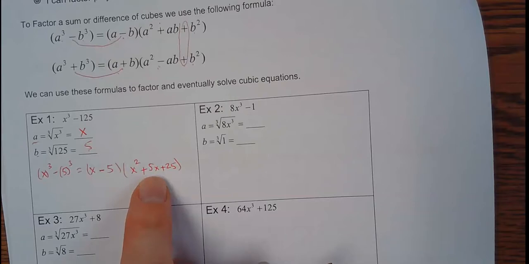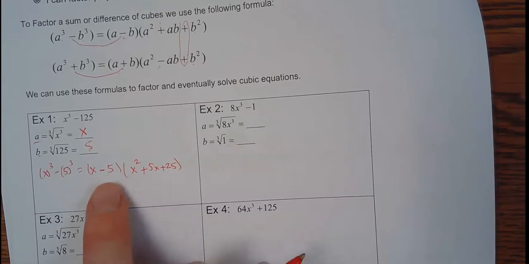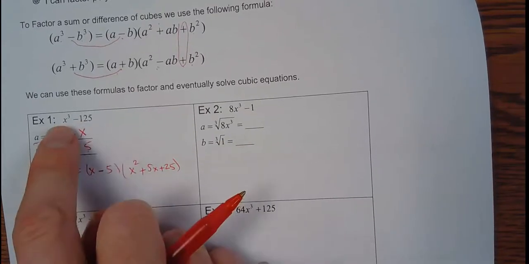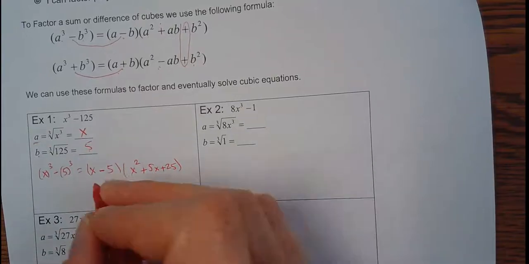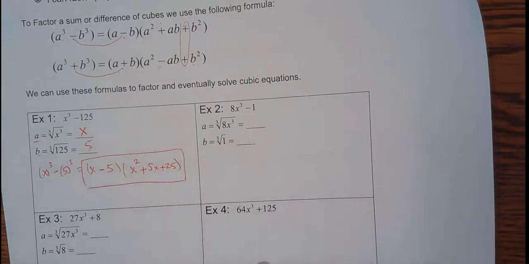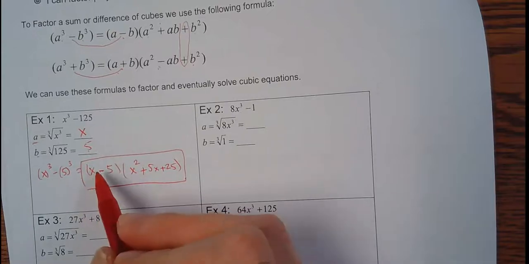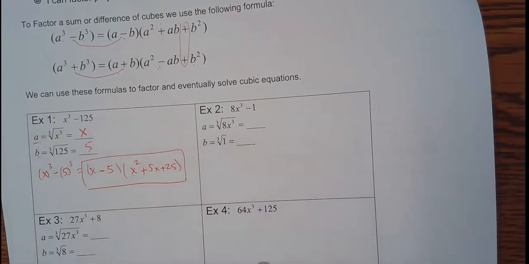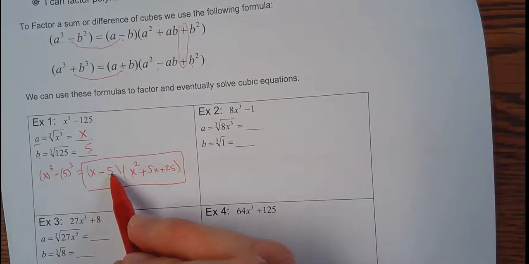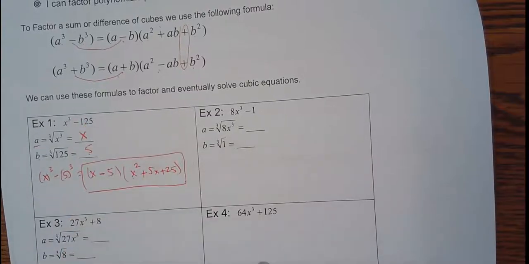If you want to check yourself, I don't expect you to check yourself every time, but if it's a test or a quiz and you've got an extra 5 minutes, you can multiply this back out, and it equals x cubed minus 125. If you could just quickly check, x times x squared would be x cubed. The last, negative 5 times 25, is negative 125. You can check those, and if those don't work, then you know you did something wrong. In fact, everything else in between cancels out. That's the crazy thing about it, a whole bunch of other things just wipe each other out.